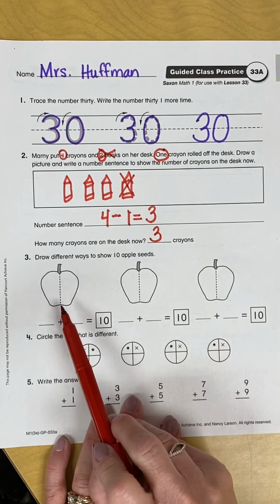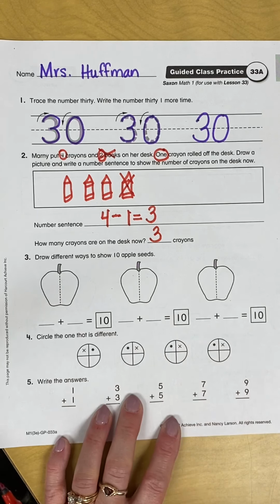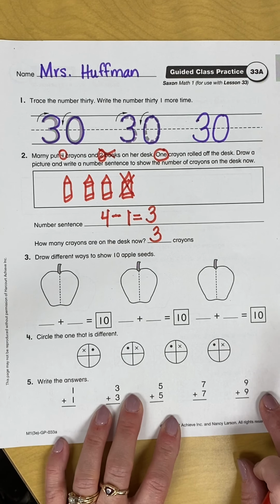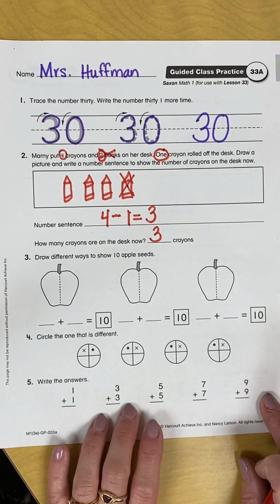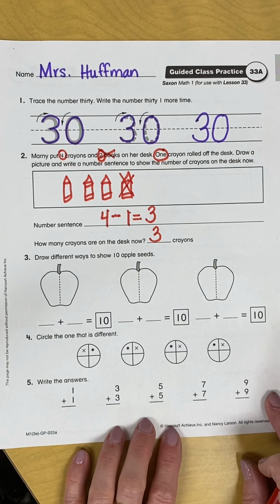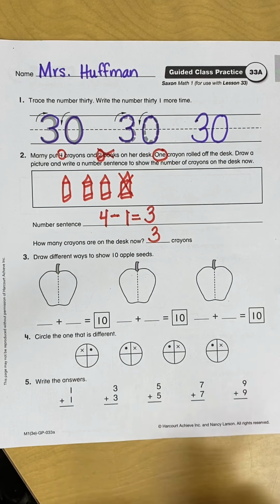I want you next to draw 3 different ways to show 10 apple seeds. You pause me and go ahead and do that. And then when you come back, I'll show you the different ways that you could have had your seeds in your apple. So you go ahead and pause me, draw it, and then turn me back on.